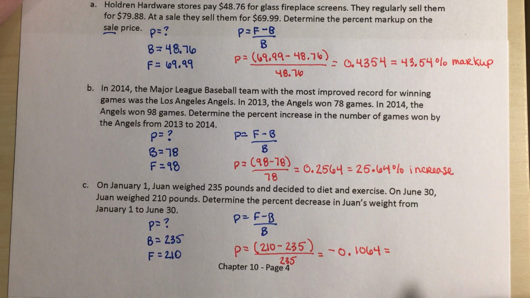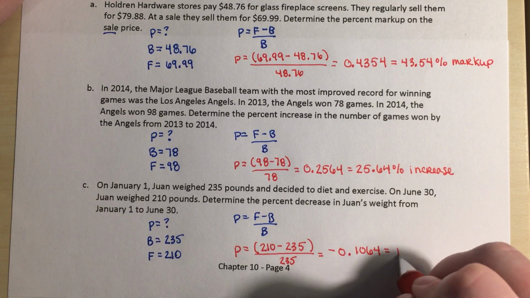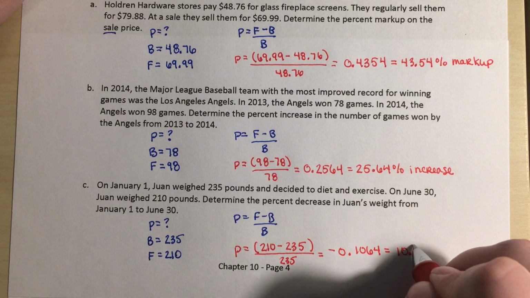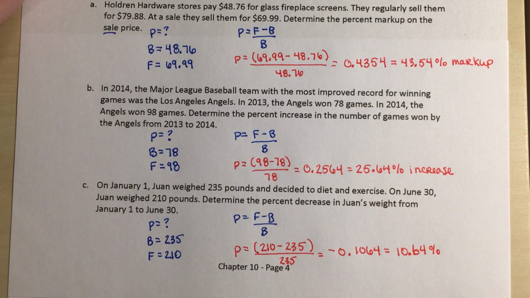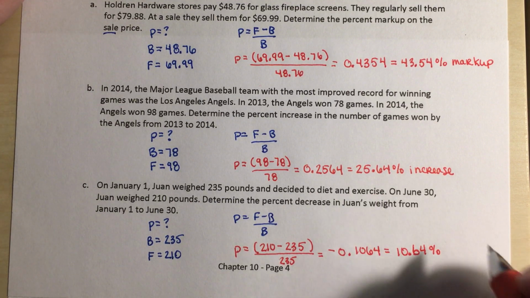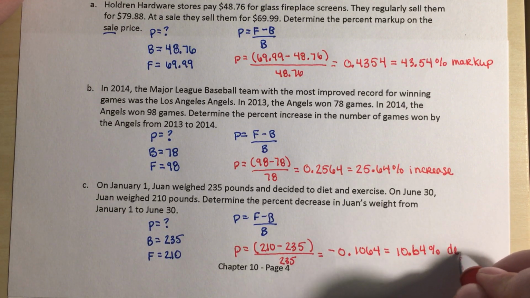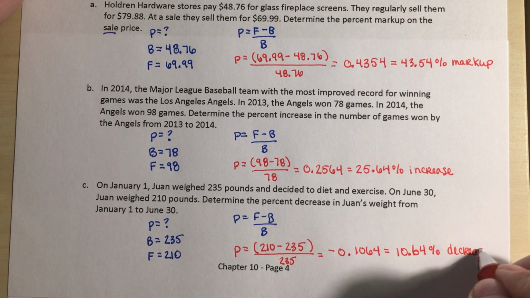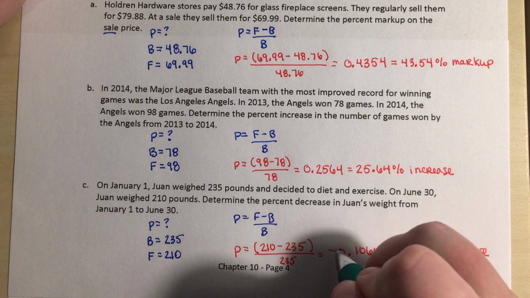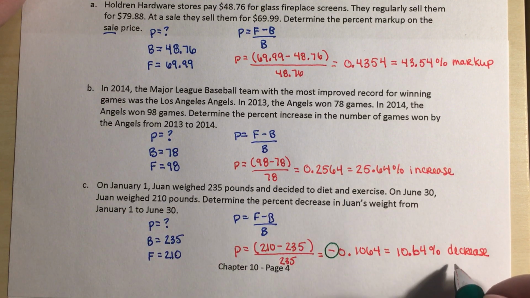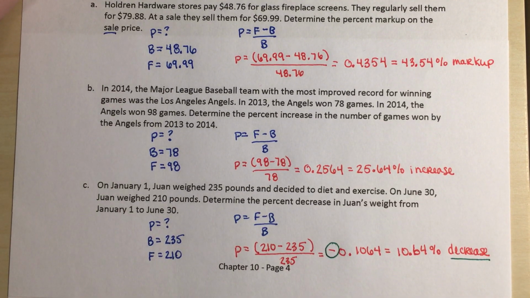So again, we're going to shift our decimal point 2 places to the right. We're going to get 10.64%. And since that is negative, that negative is going to indicate a decrease. So as we're going through those problems, again, we want to pay attention to our rounding and we want to pay attention to our signs. Positive means increase, negative means decrease.